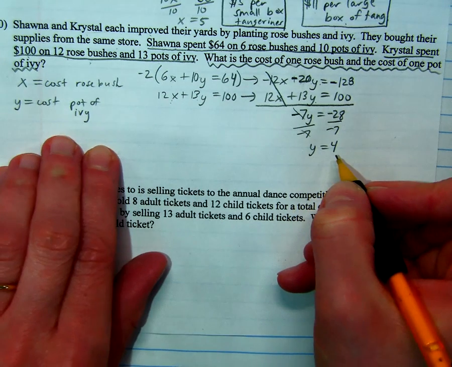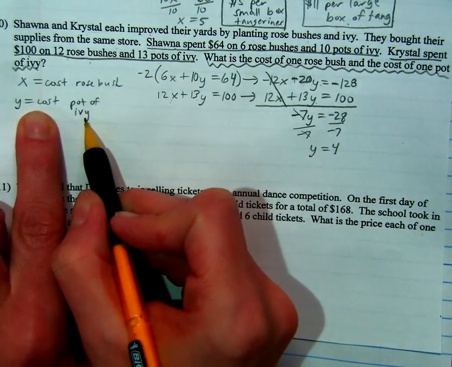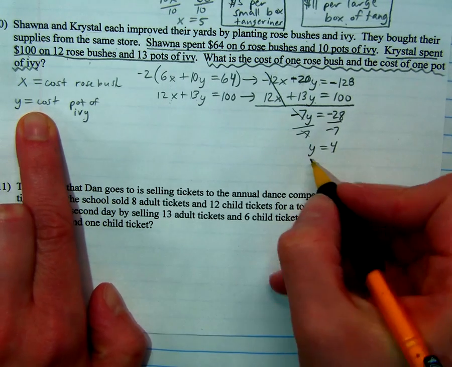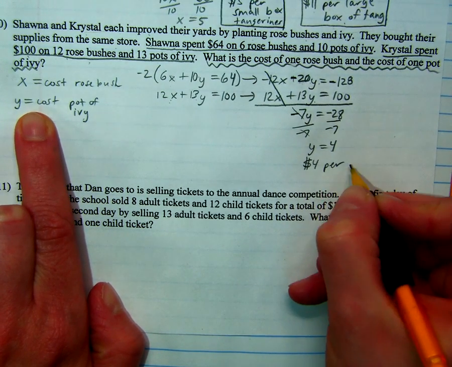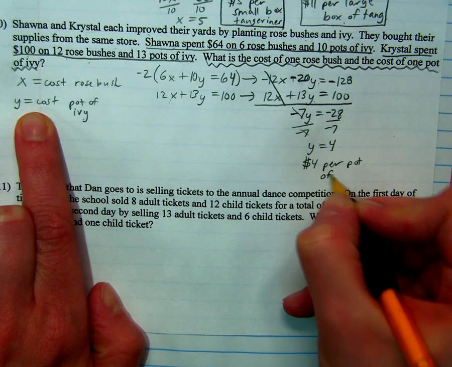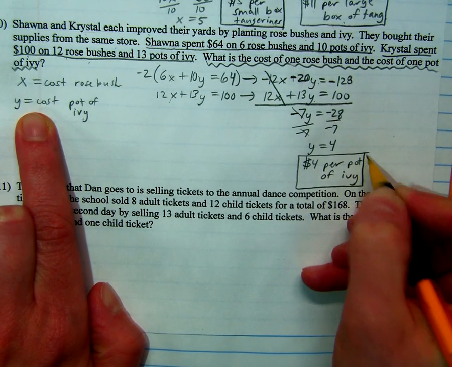What does that tell us? What was y? That's the cost of a pot of ivy. So that means it is $4 per pot of ivy. Awesome. All right, so we found out the ivy.